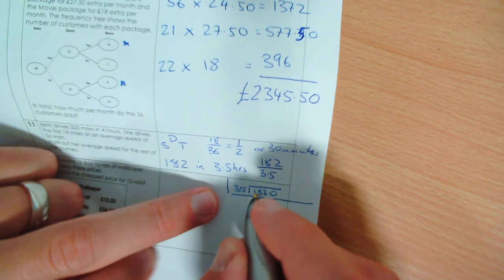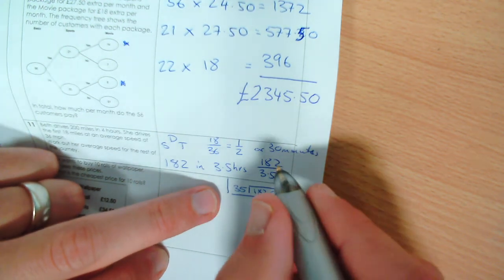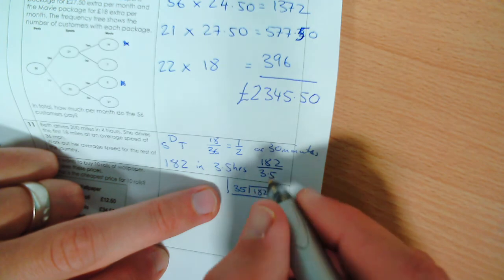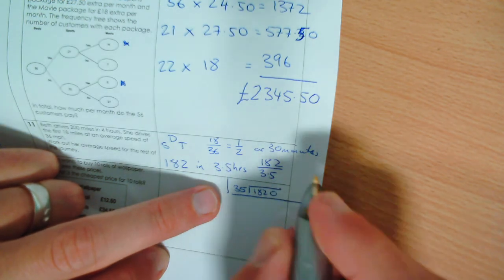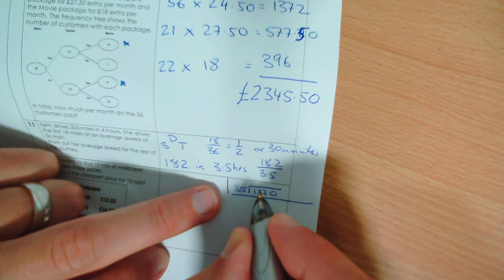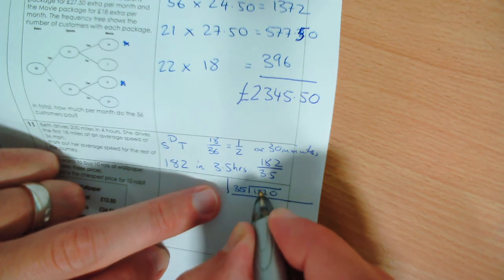Then I'm trying to do 35 into each of these. You could have then cancelled it down a little bit more to get numbers that are easier, but I think we can probably work with this. So 35 into 1 doesn't go, we're going to carry that over. It's not going to go into 18, so we're actually doing 35s into 182.